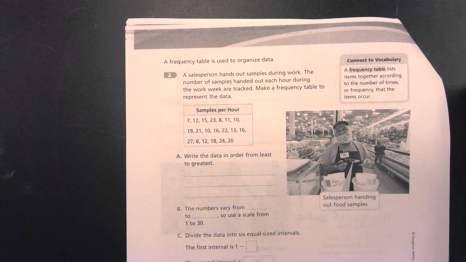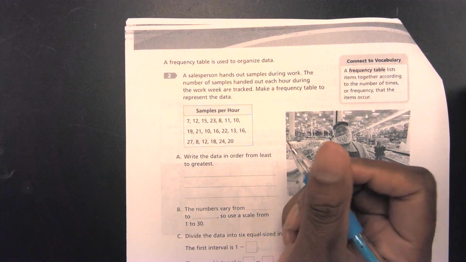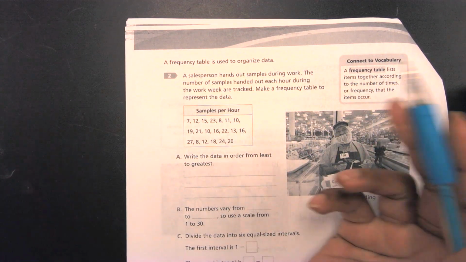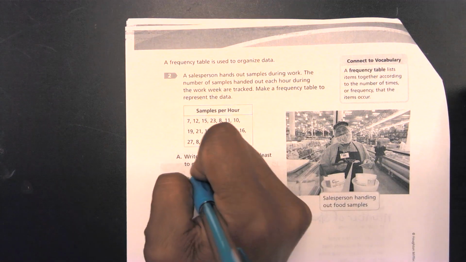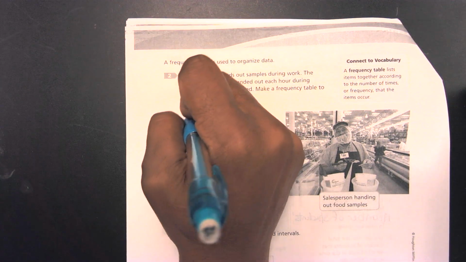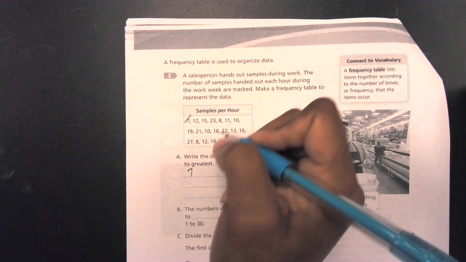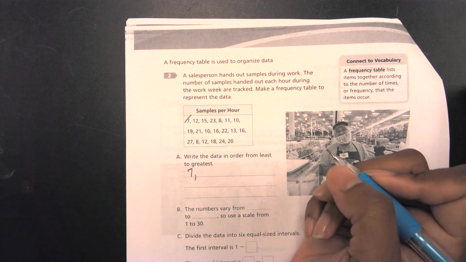So the first thing you have to do when you make a frequency table is put the numbers in order from least to greatest. Because I'm writing this down and I don't want to make a mistake, I am going to write this in pencil. Hopefully you guys can still see. As I write this in pencil, I'm also going to cross out the numbers we've used. So what is the smallest number we have? 7. Okay. The next number? 8. Okay. How many times does 8 appear? 2.